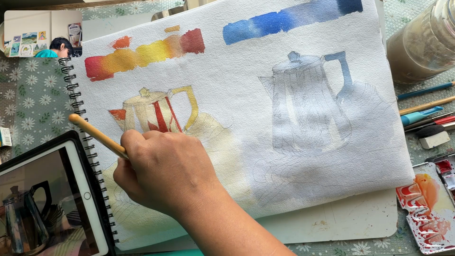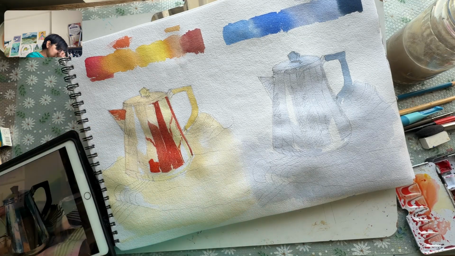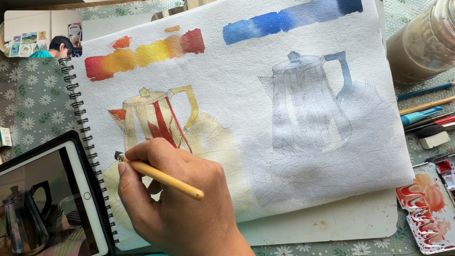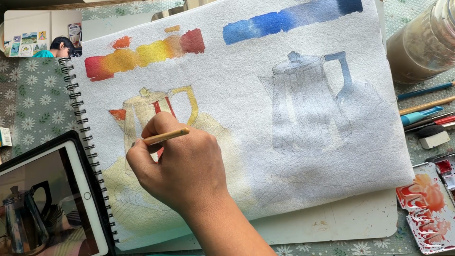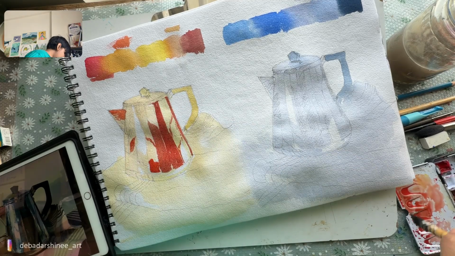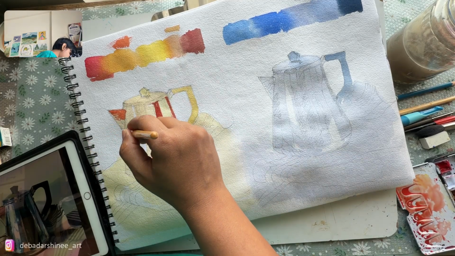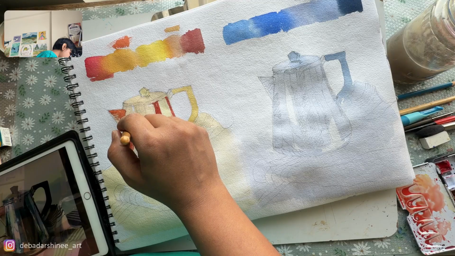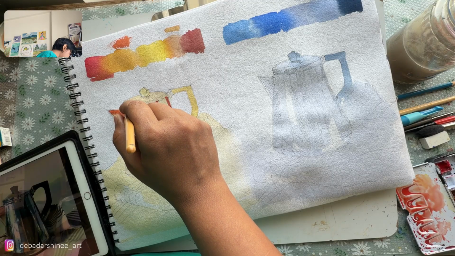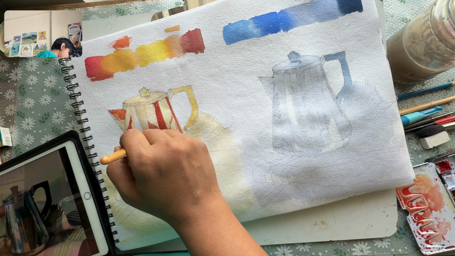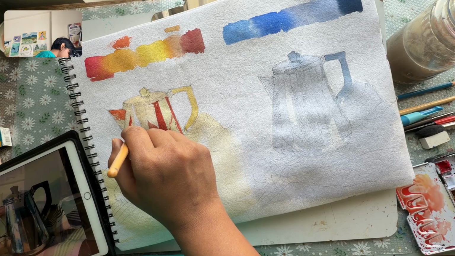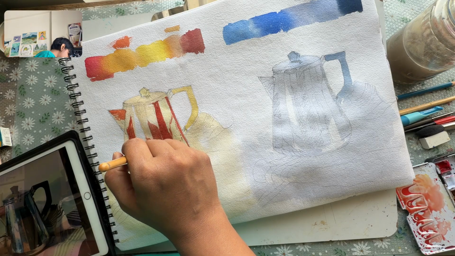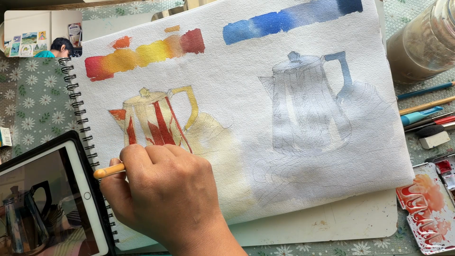Here I see some lines. So I am not focusing that much on this part, the reflection, that metal feel, but I am just studying the value here, and I'm trying to put it here. So the same what we did, I think yesterday in the last session. So we're just studying the values.